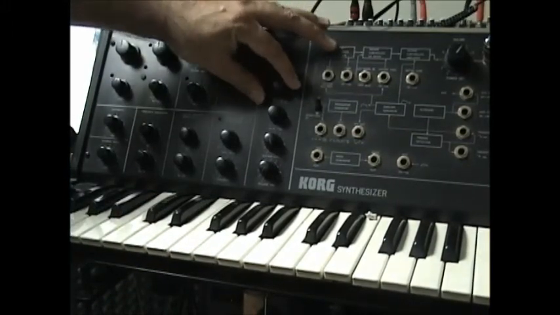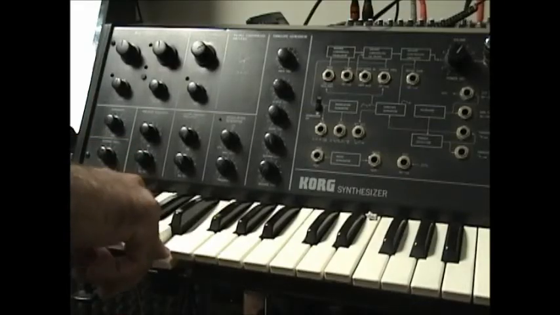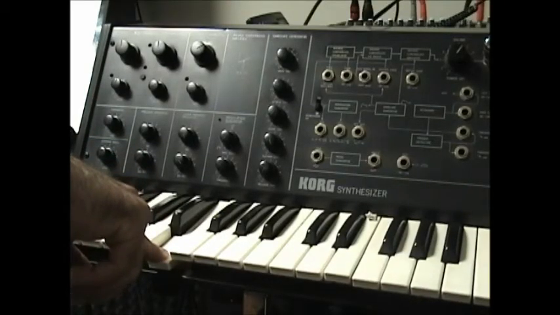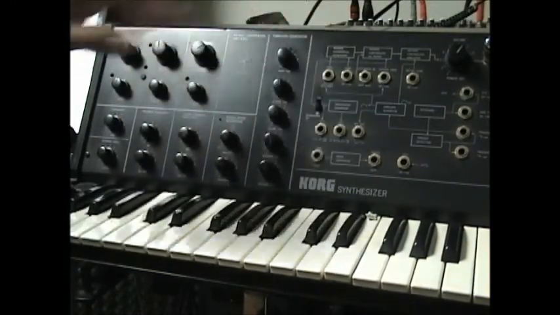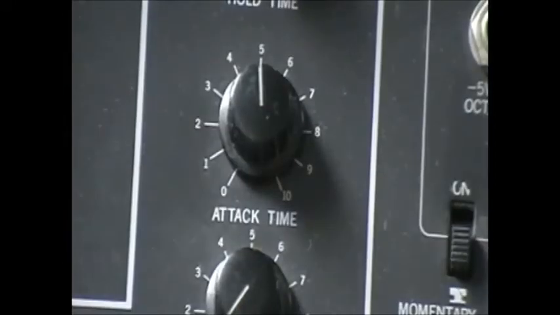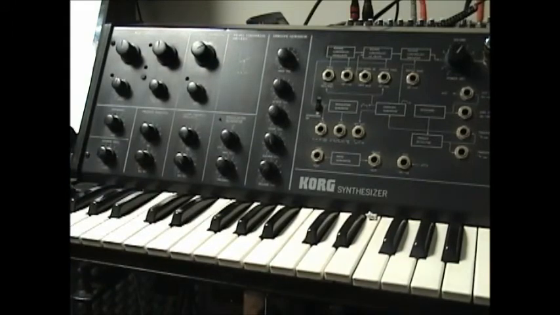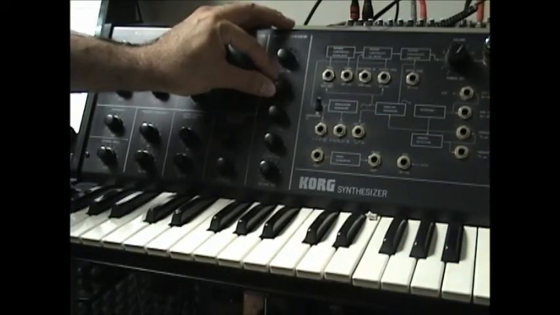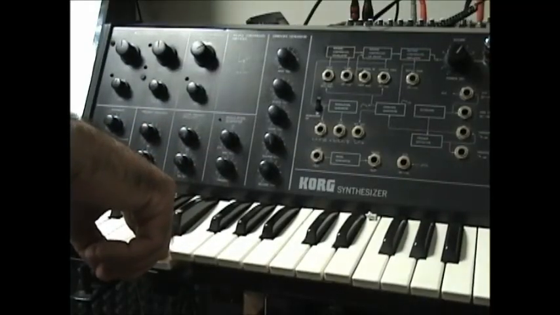Various settings in between. Try it at 3. Fairly quick build. 5, which is about halfway. A little bit slower than 3. Try one more here at 7. Nothing. Slow build.